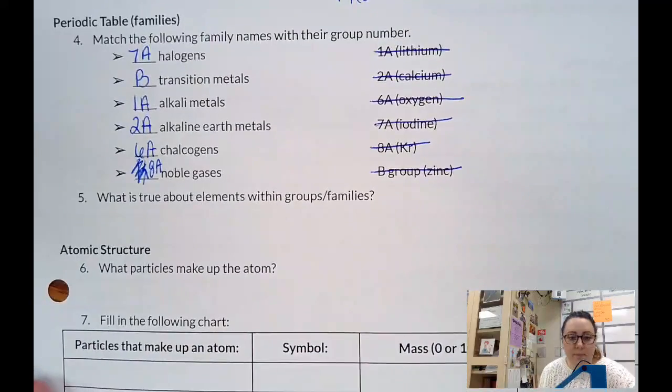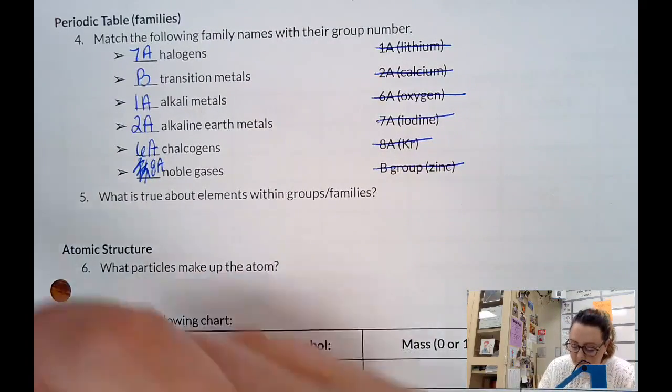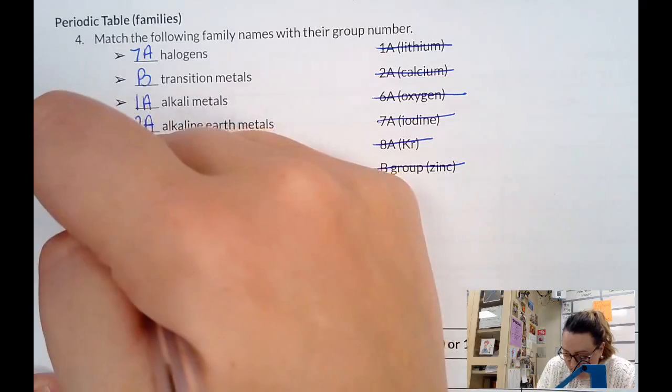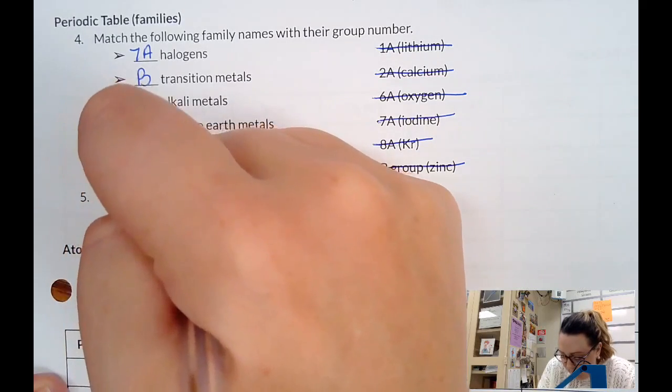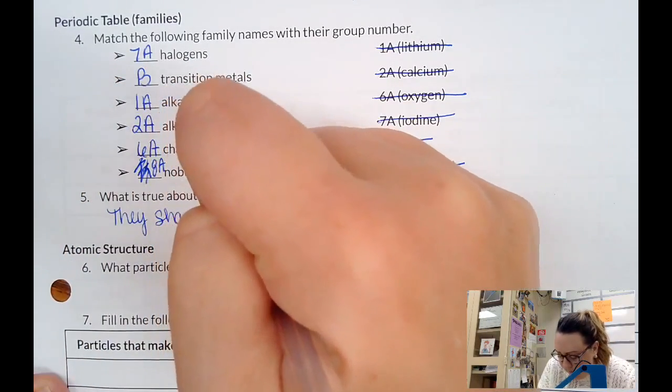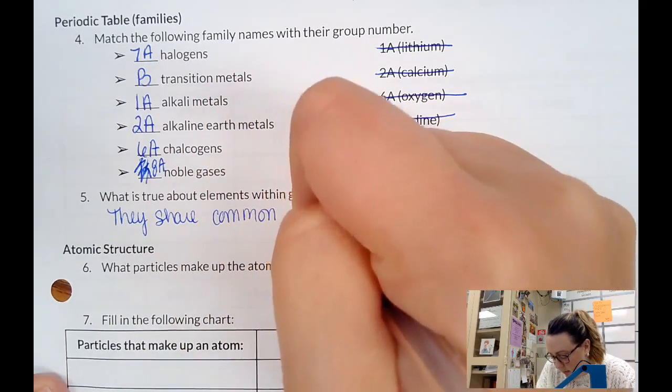What is true about the elements within the groups and families? They share common characteristics and properties.